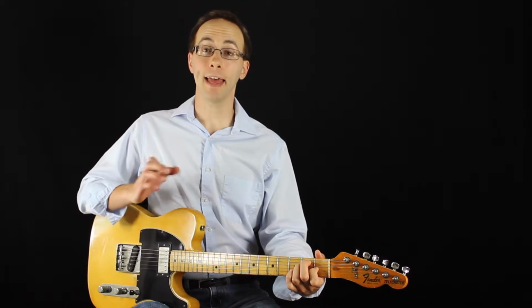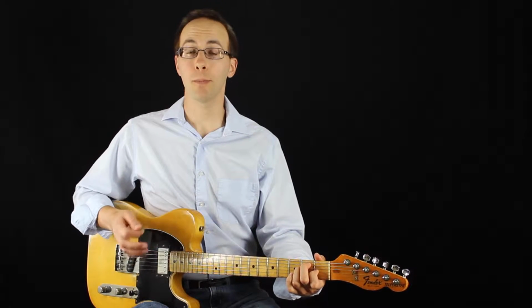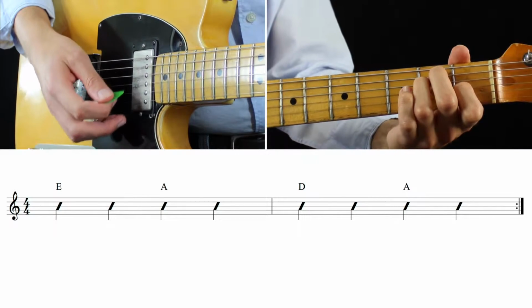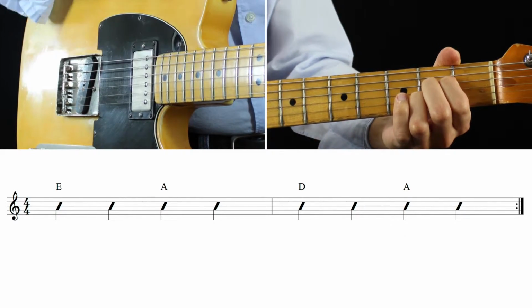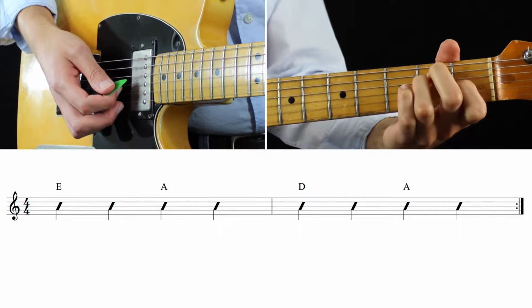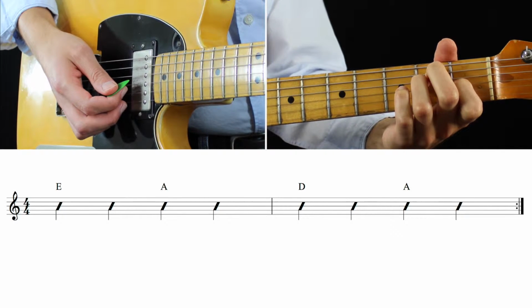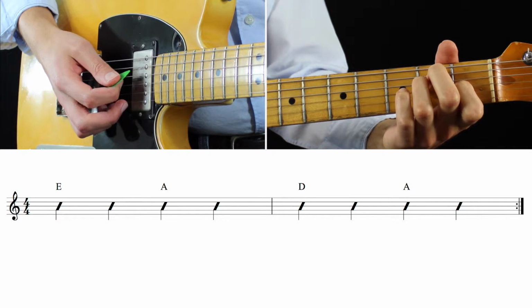All right, now we're going to take that E major chord and we're going to work out a chord progression. So let's start on the E, then go to the A, go to the D, and back to the A. We're going to do 2 strums each. Here we go. 1, 2, 3, 4.